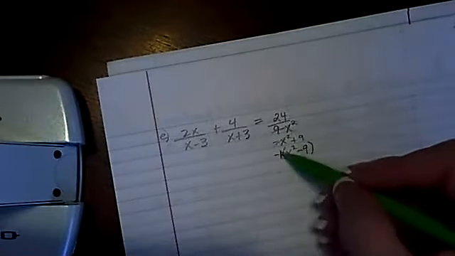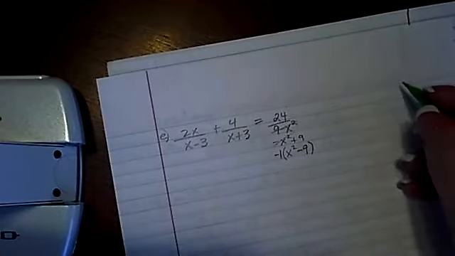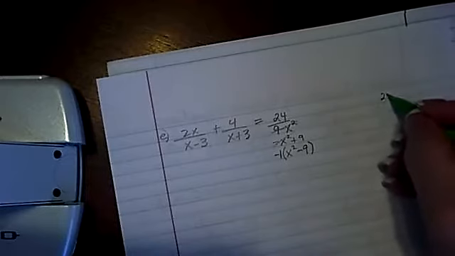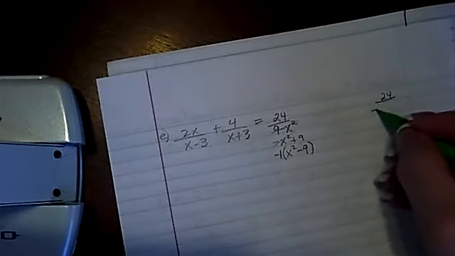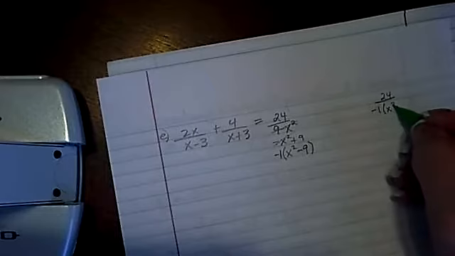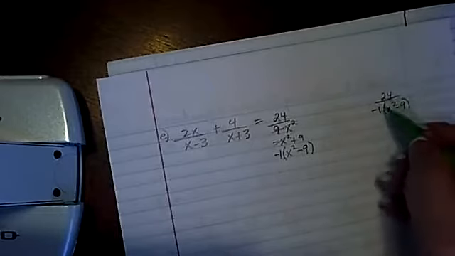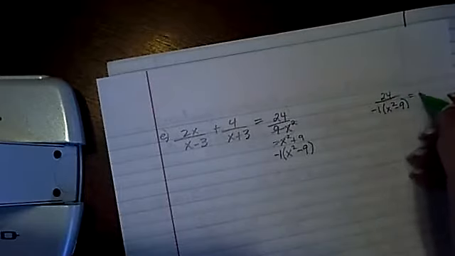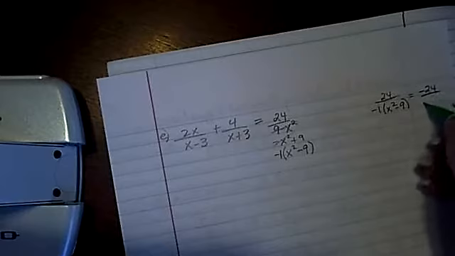All right, so now I've kind of taken one more step. Over here, this negative 1 can be shown anywhere. For example, what I'm left with on the right side is 24 over a negative 1 times x squared minus 9. So this negative 1 can be shown here or it can be shown up there. It doesn't matter. What's 24 divided by negative 1? Well, it's a negative 24. So I can rewrite that problem like that.